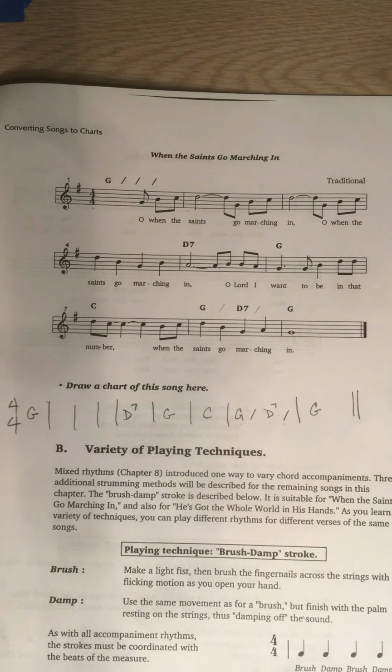So I get that short chord when I dampen it, and you could hear at the end I only played G, excuse me, twice, and D7 twice as well.